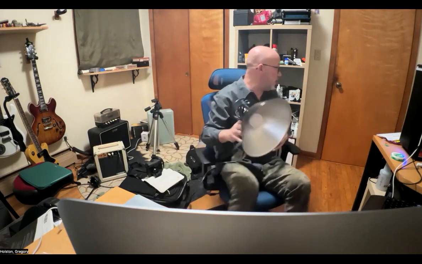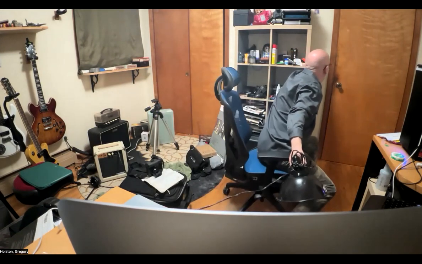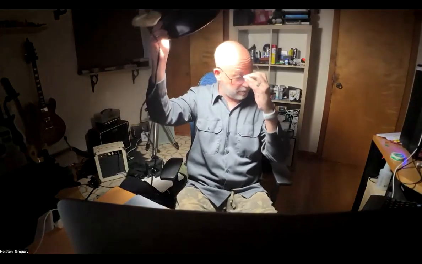I'm just going to turn the lights off in here. The only reason I'm turning the lights off is to really show the effect of this. When you have sun directly over someone like this, I'm going to take my glasses off here, it creates those big deep dark shadows under my eyes. That is not flattering.